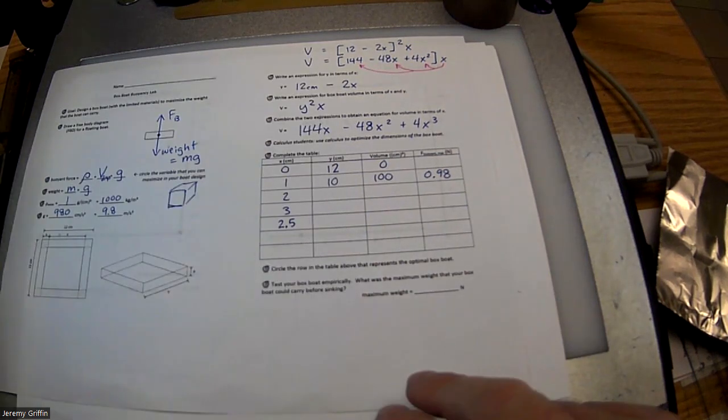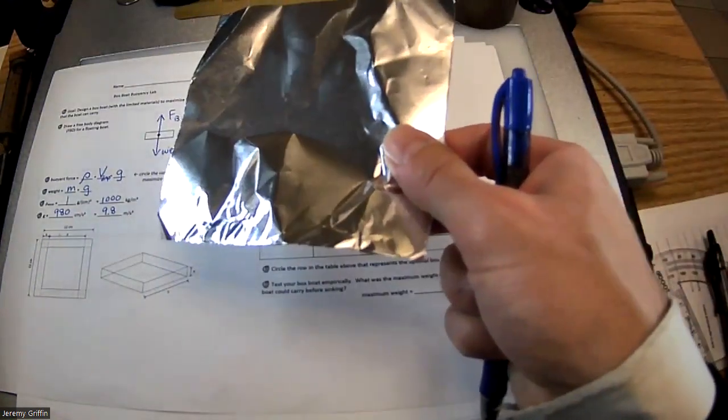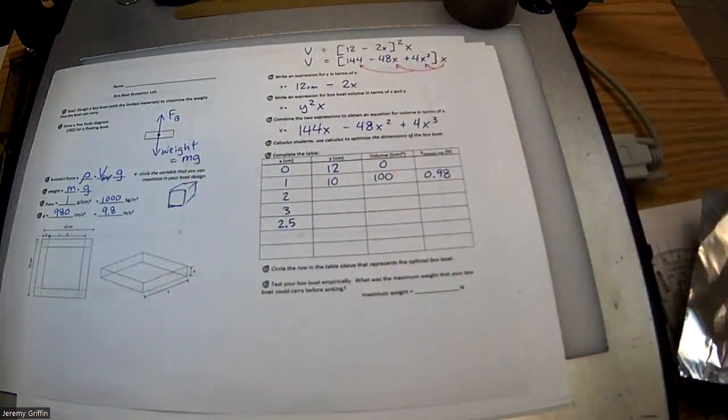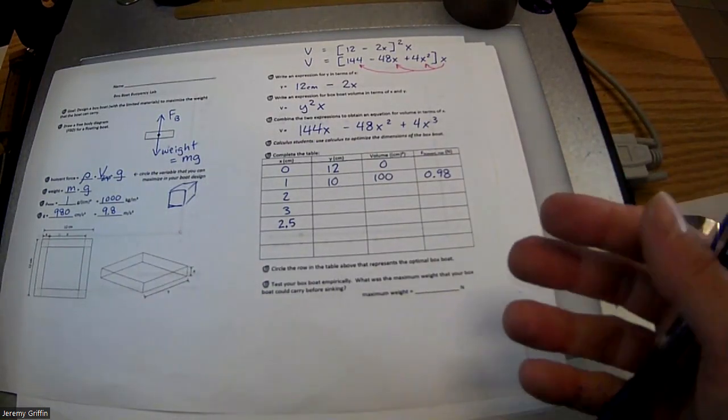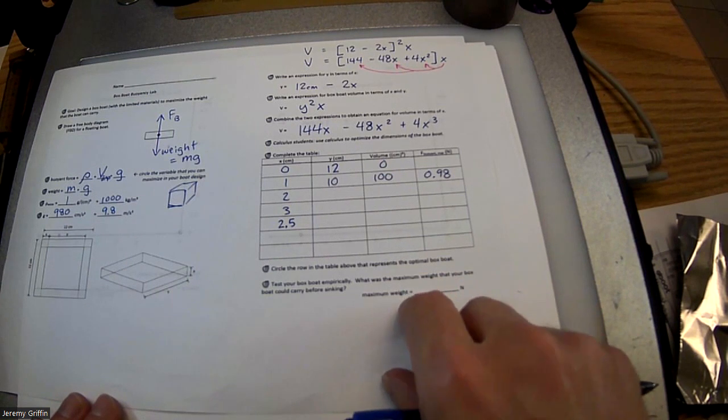So for the rest of the class, I need to give you guys these squares. So you guys got a solid 20 minutes. I'm going to give you guys these squares. You guys can fold your boats. You can go back and refold them. You can change the shape. You can test it in the tubs of water.